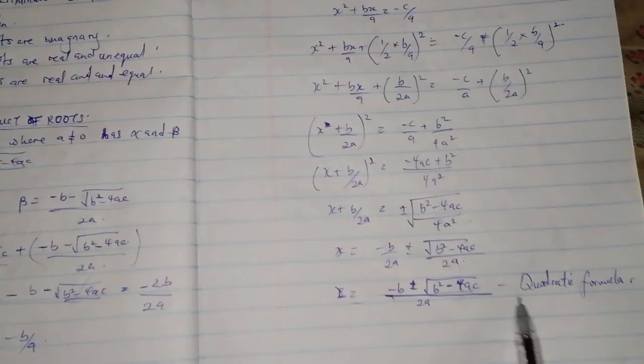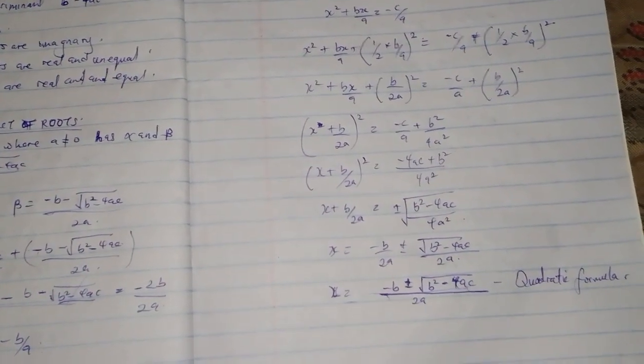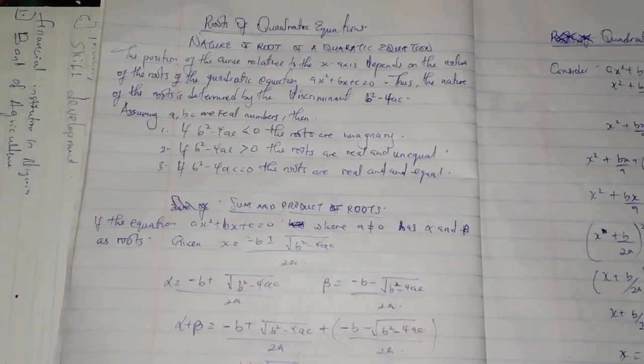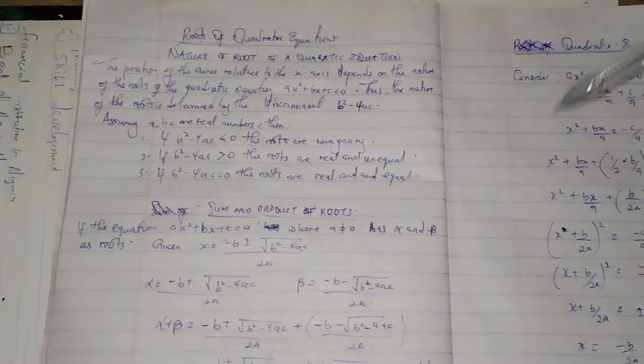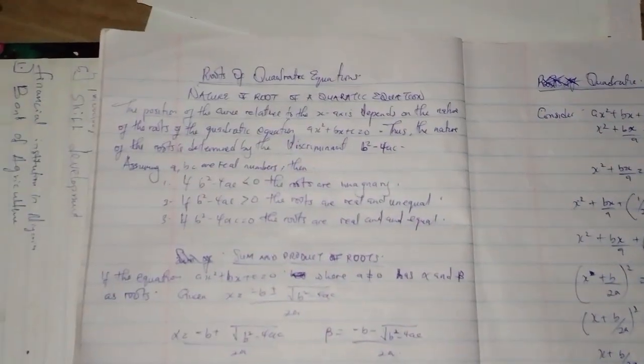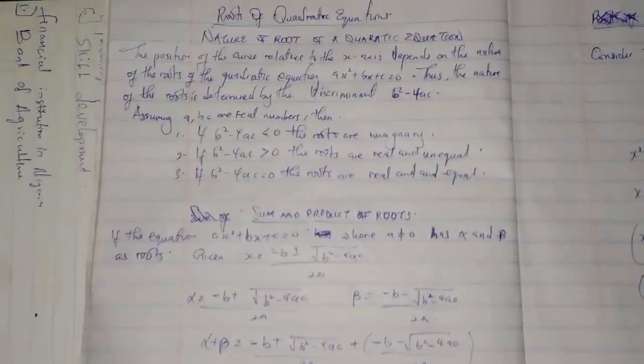So which brings us to our quadratic formula. Are we there? All right. So now that's how we got our quadratic formula, and we can use those formulas to solve problems on quadratic equations, that is, polynomials of degree 2.